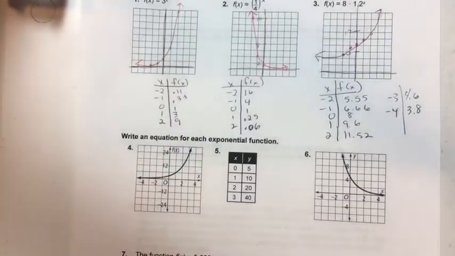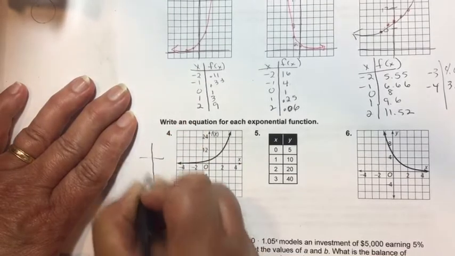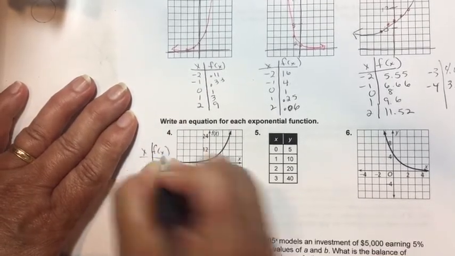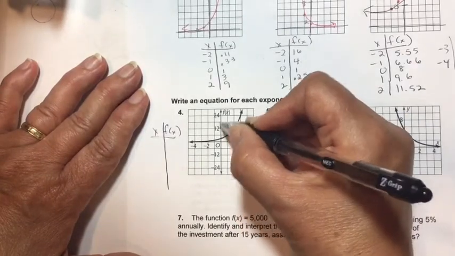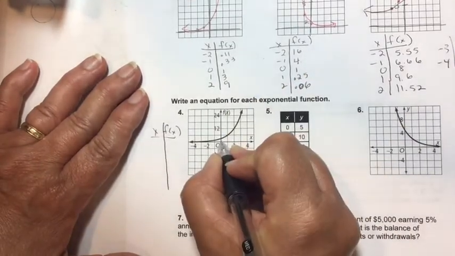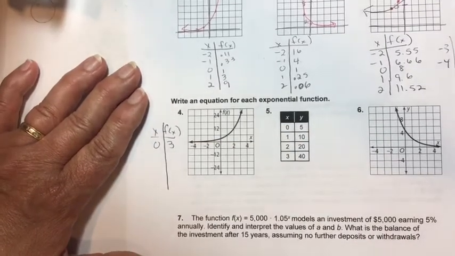Okay, and now for the next group, you kind of have to work backwards. They gave you the graph. Let's look and see if from the graph we can come up with some nice points on the table. If I look, I believe they're counting by 6, so that makes the 0 on a 3. So that's a pretty good point.